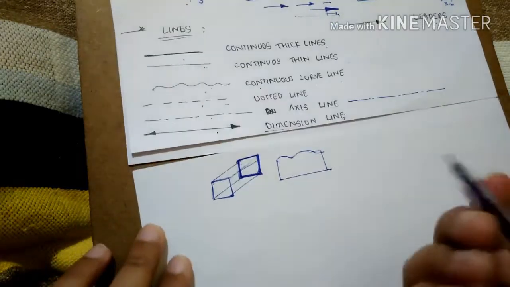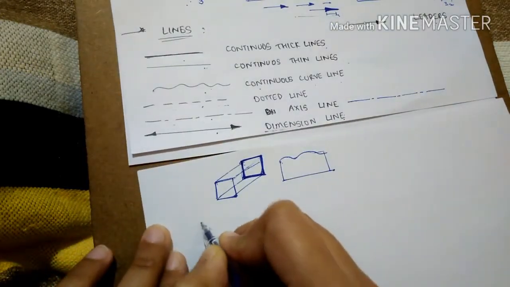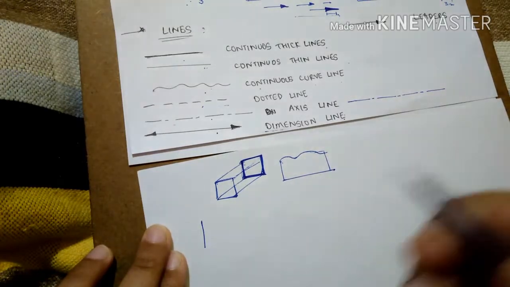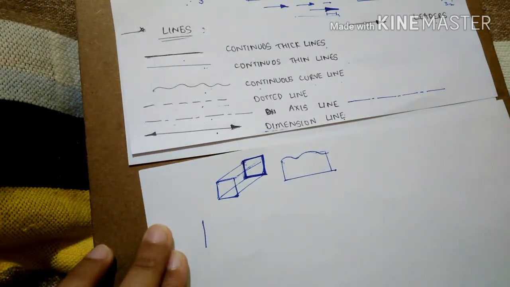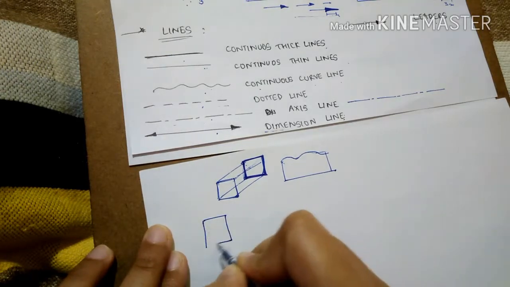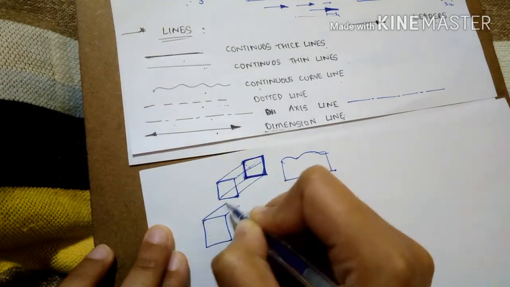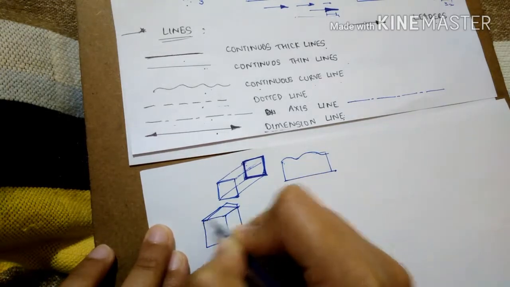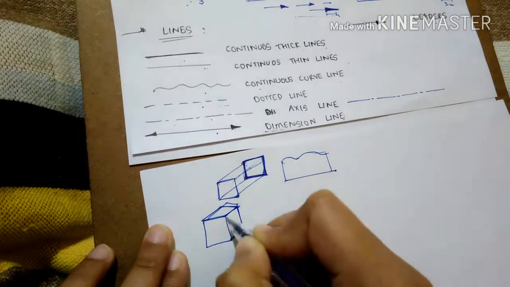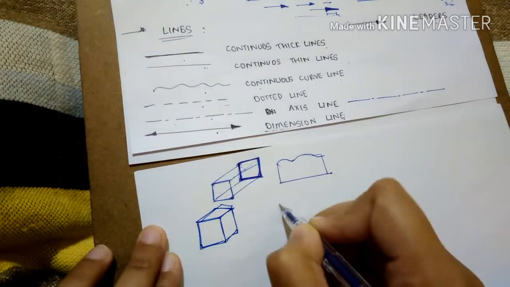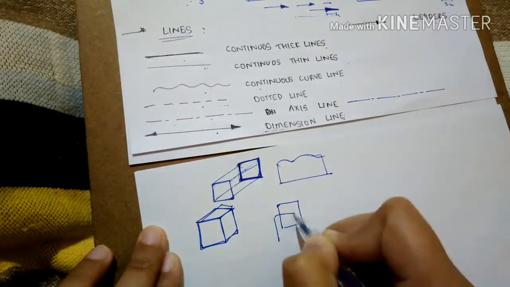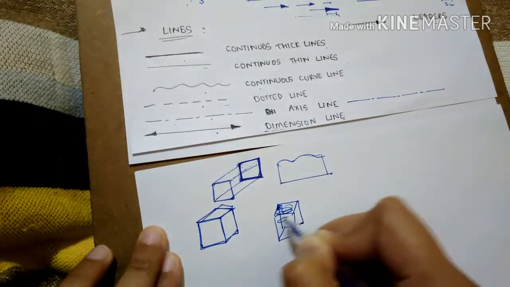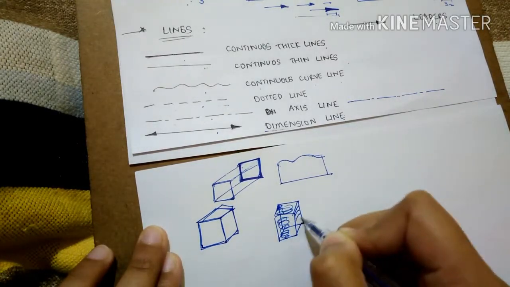Dotted lines. Dotted lines are very important because if you have to draw something which is imaginary, you indicate it with the help of dotted lines. Like if you have a cube, if you visualize it from the front, you can only see this part. Okay, you only see this when a cube is kept. But when you draw it this way, then you can view this surface, and this surface.